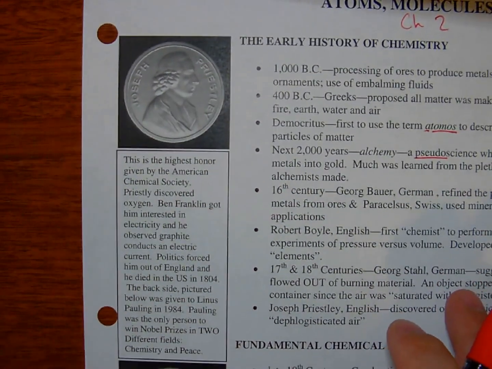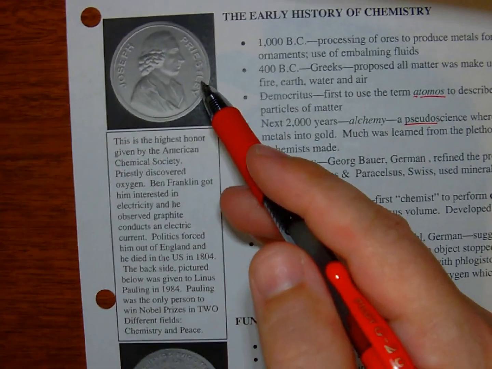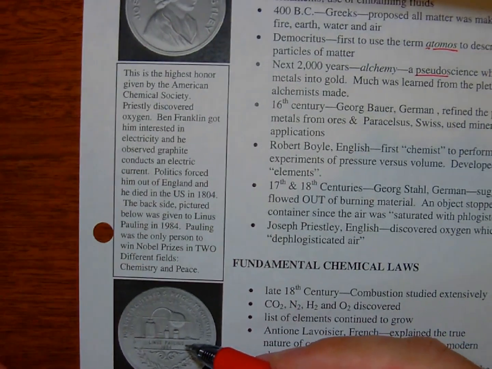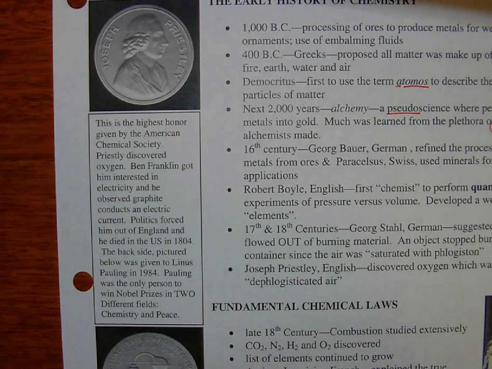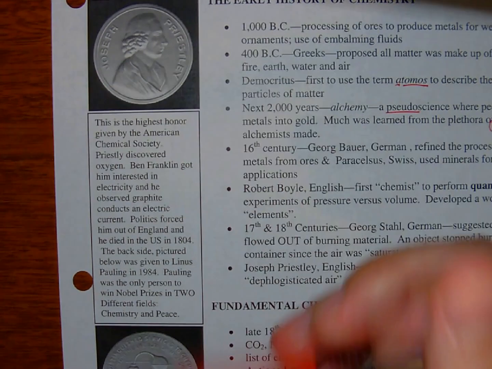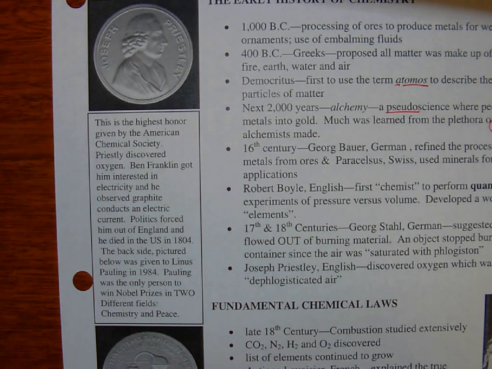Just a little background here. This coin right here is actually the prize, right? It's the physical representation of the highest honor given by the American Chemical Society. This is a picture of Joseph Priestley. He's actually an Englishman. He knew Benjamin Franklin. Benjamin Franklin actually got him into a couple of different things. But Joseph Priestley died in 1804, living in the United States after he was forced out of England due to some political blowback.